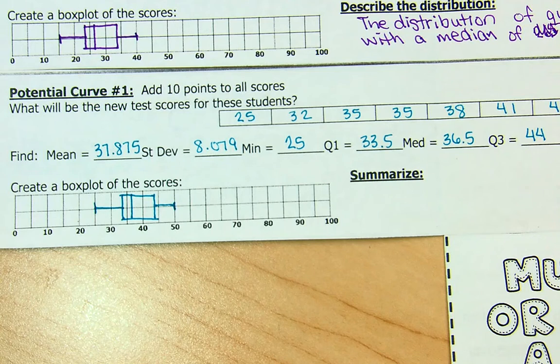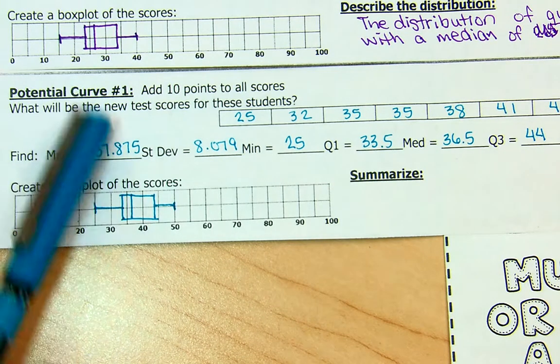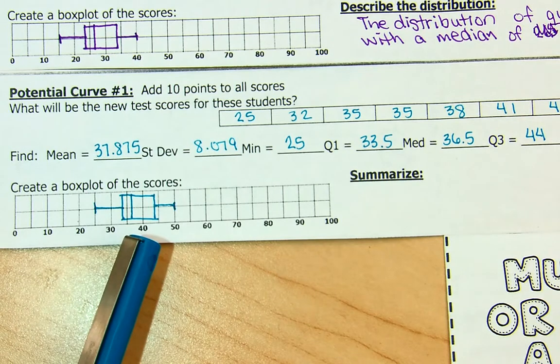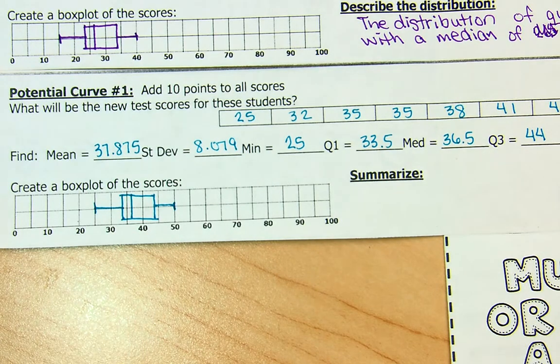So when I compare this box plot to the one that I drew up here, my original, hopefully you can see it's the same size, same shape, it just scooted to the right 10 places. So adding 10 just moved it over 10.